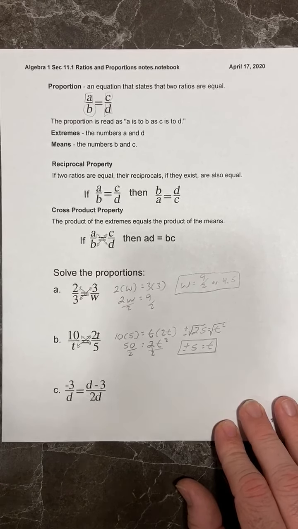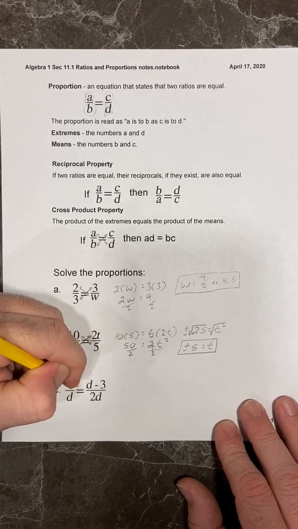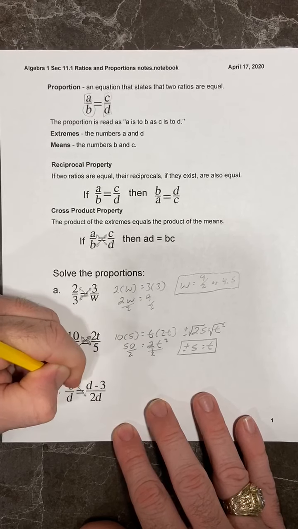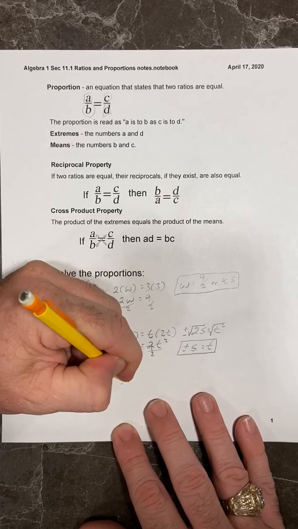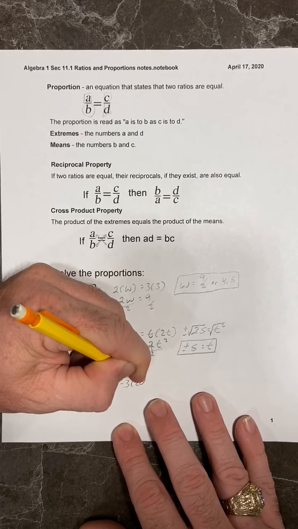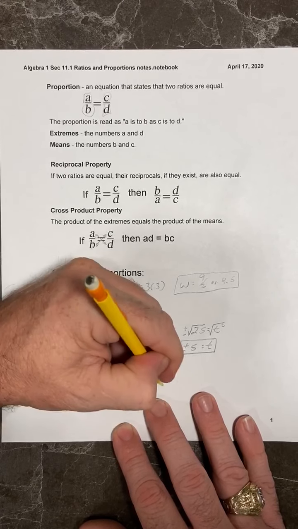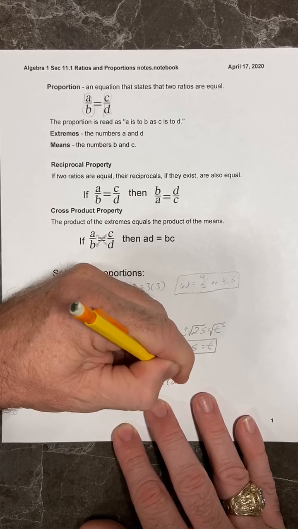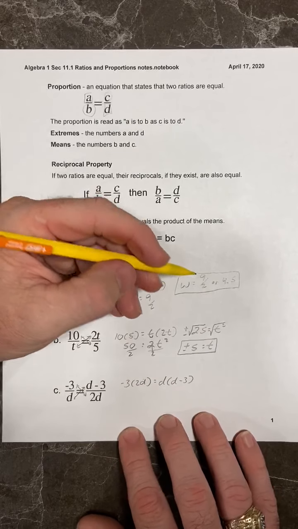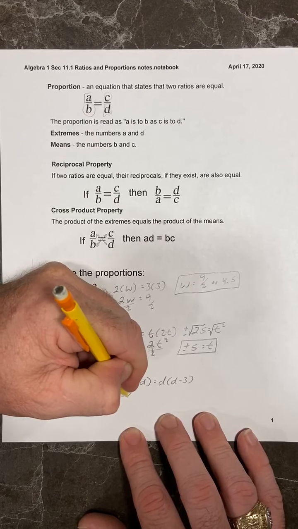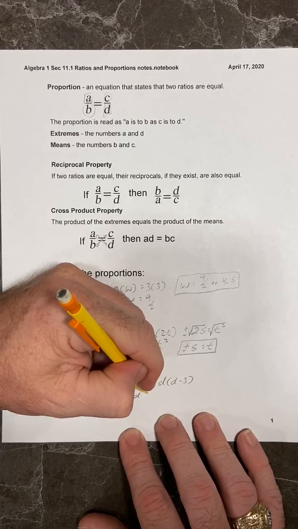All right, so then the last one here, looking at it with the cross product. Negative 3 times 2d is going to have to equal, this one's a little more difficult, d times d minus 3. Negative 3 times 2d is negative 6d.